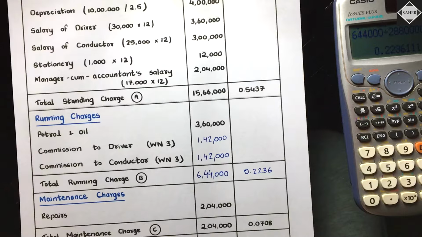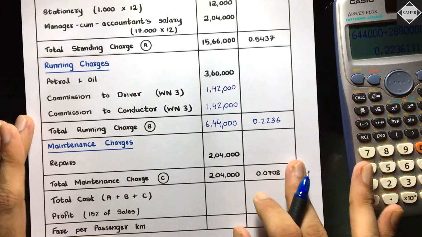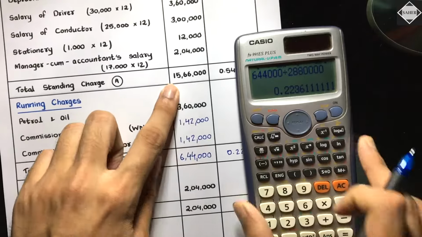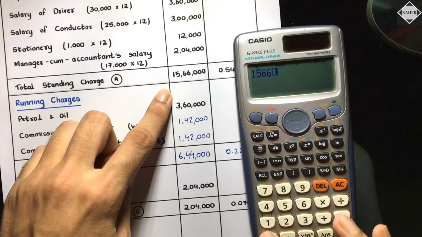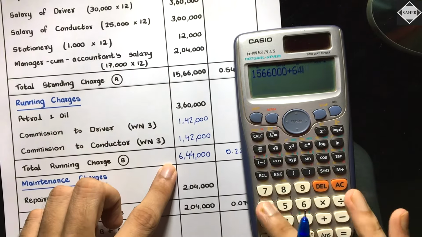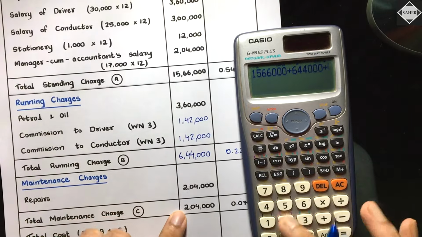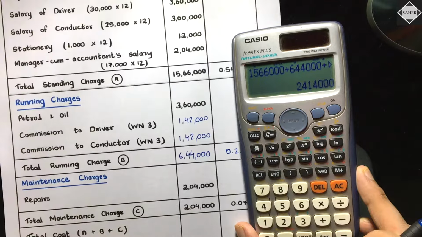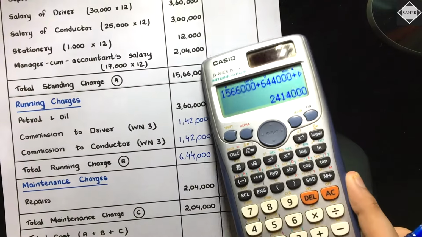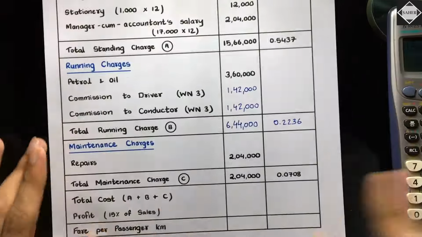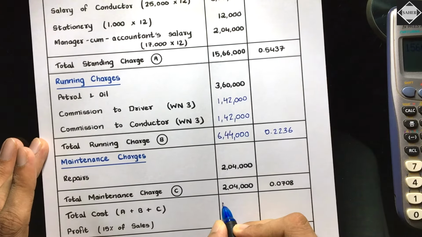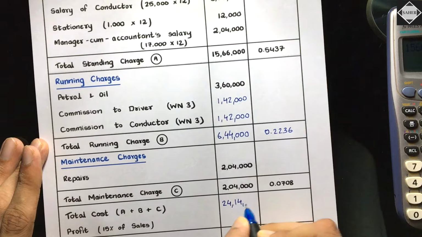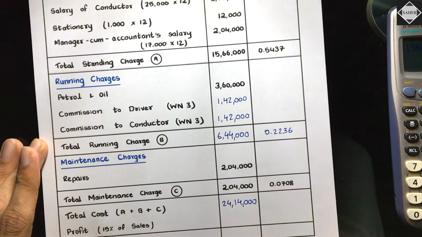You see, this is how you have to do. If you have found this out, then the total cost also you can easily calculate. 15 lakh 66 plus 6 lakh 44 plus 2 lakh 4, that is equal to how much? 24 lakh 14,000. Is this clear? Simple and straightforward. A plus B plus C, 24 lakh 14,000. I wanted to show you how it happens.